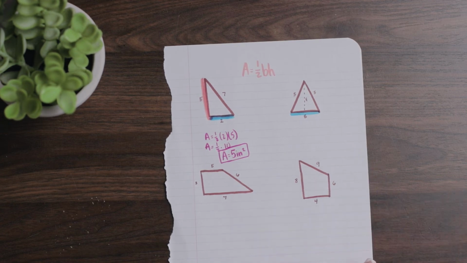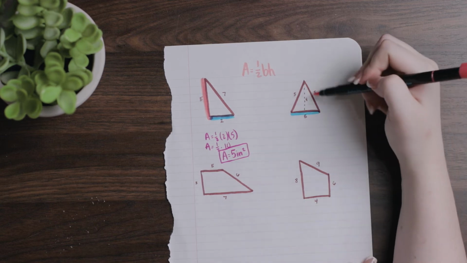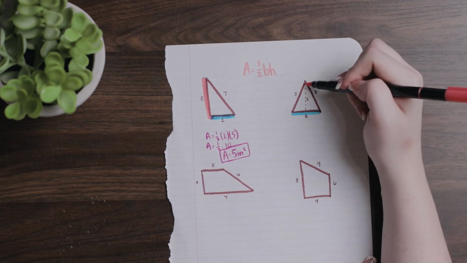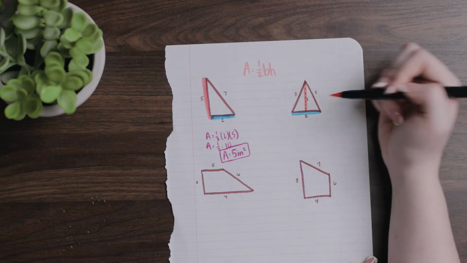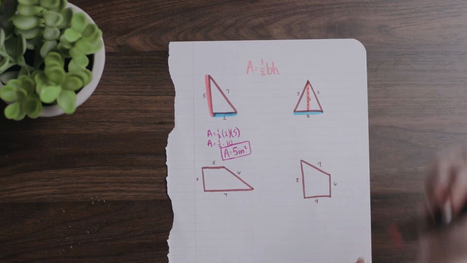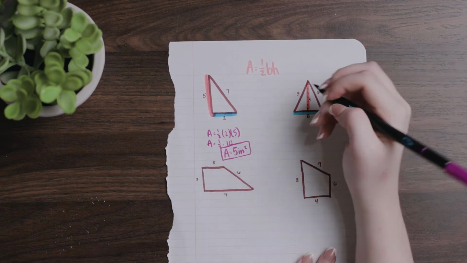Again, my height has to make a 90-degree angle. It doesn't need to be slanted like this. It has to be straight up and down. So I'm going to choose this dotted line in the middle, which says 4. So then I can plug in what I know to my area formula.